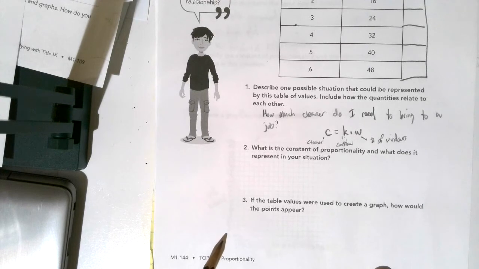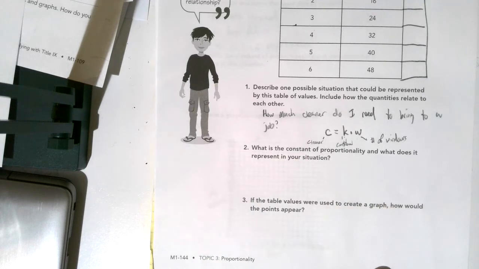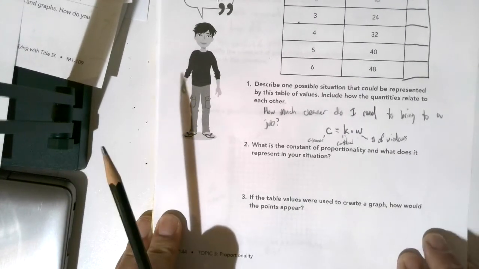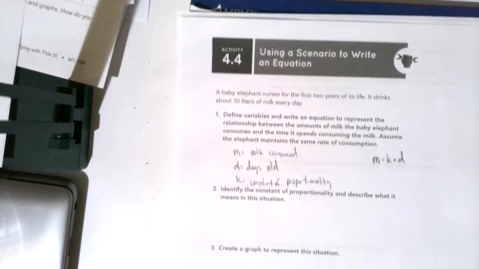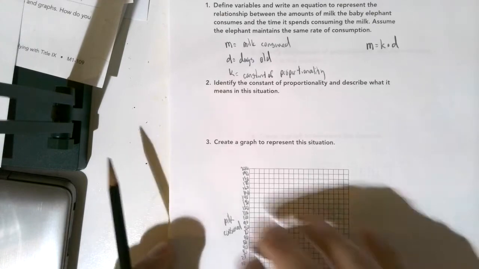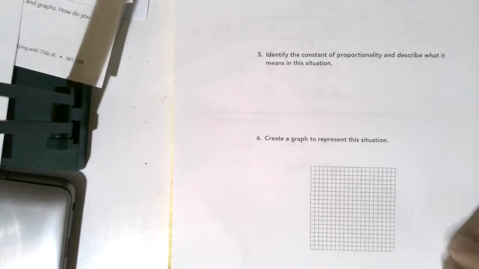If the table were used to create a graph, how would the points appear? That means I want you to use words like linear or nonlinear. I want you to use starts on the y-axis, starts at the origin, anything that you can think of to describe how a graph would look. All right, your next part for this video is on 4.4. I'm going to go through problems 1, 2, and 3, and then you're going to do problems 4, 5, and 6. Okay.